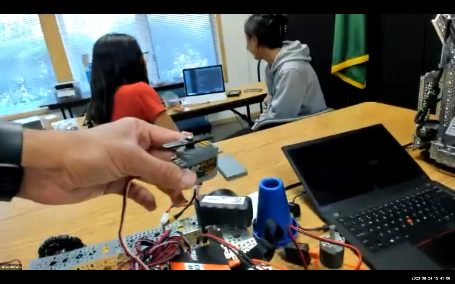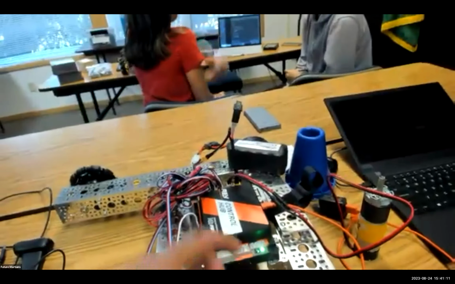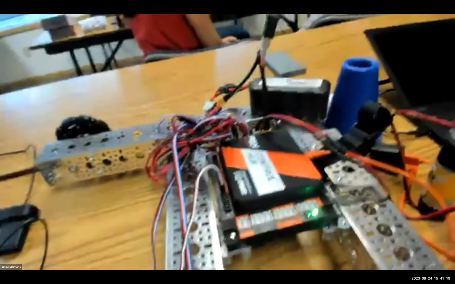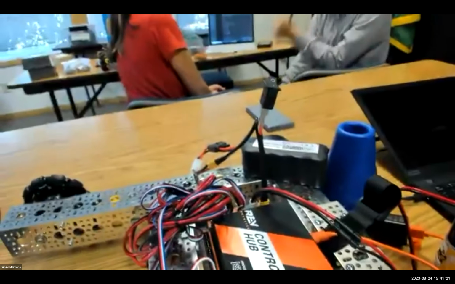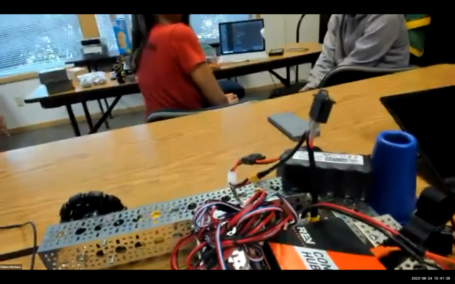Is it the same program we tested? No, that was fixed. I think it was plugged in. Is it plugged into the wrong port? No. It's on port 5. Yeah. So did you guys try to run it? Yeah. It worked? Oh, okay, all right. And it's the exact same program? Yes. Okay.